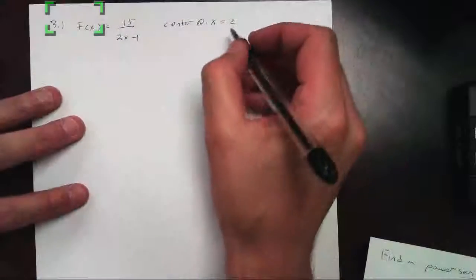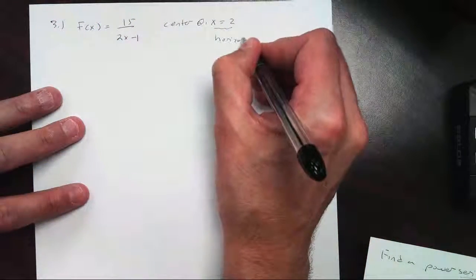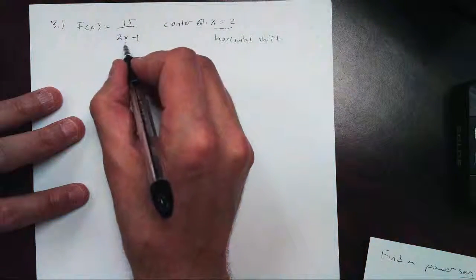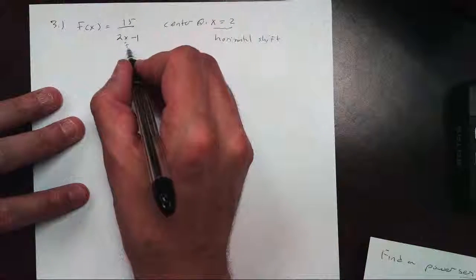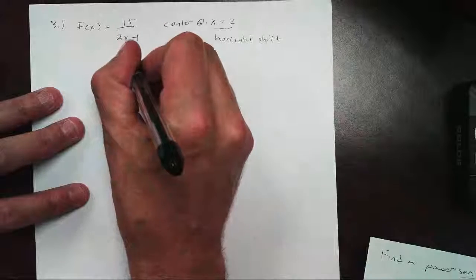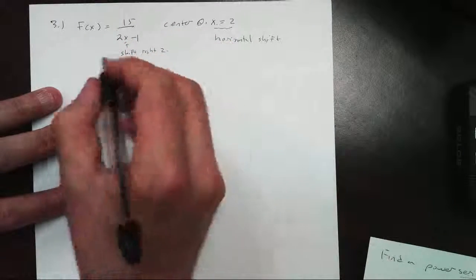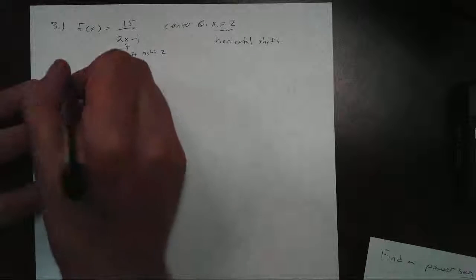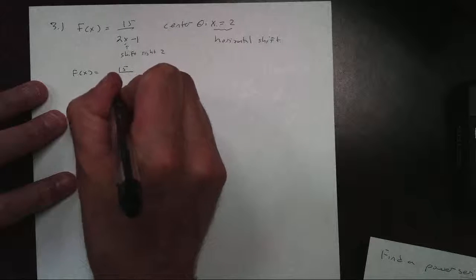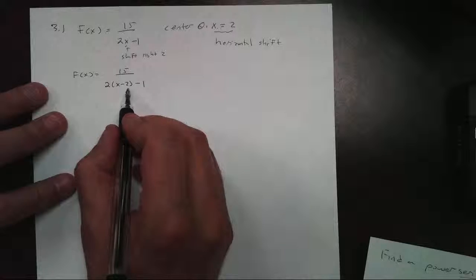So what matters is, remember, if you think of a center as a horizontal shift, I'm shifting my x. Right now my center is at 0. So I need to shift this, in this case, right 2. And you may recall from Algebra 2, when we do this, this becomes 15 over 2 times x minus 2, minus 1. I shifted it over 2. There's my c value.